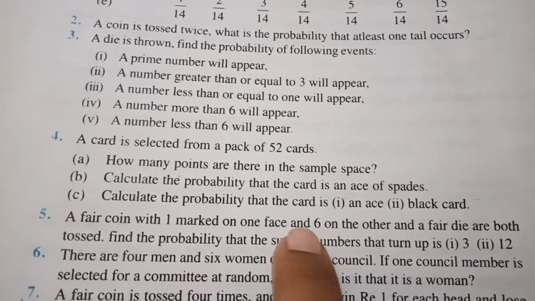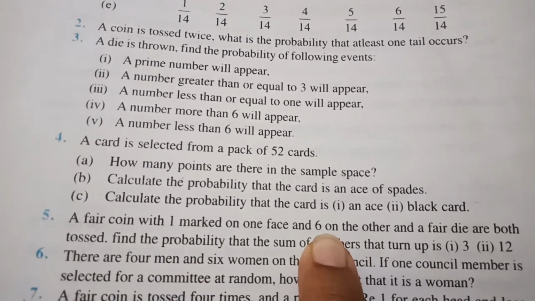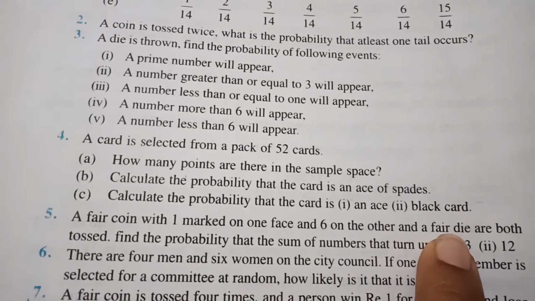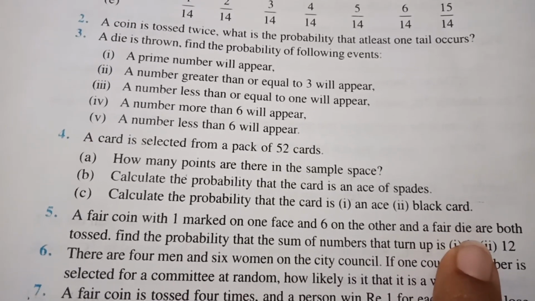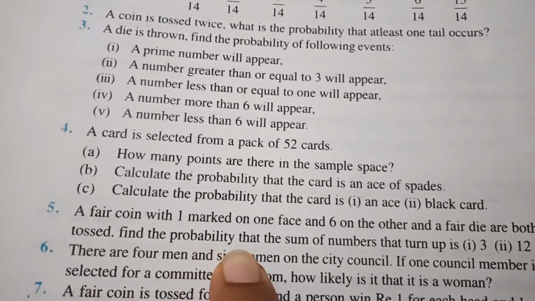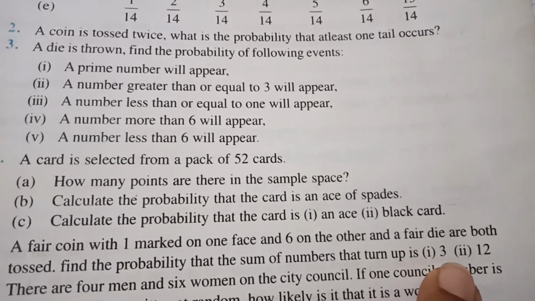That means this is a coin having 1 and 6 on its faces, and that is a fair die. They both are thrown. Find the probability that the sum of the numbers that turn up is 3.